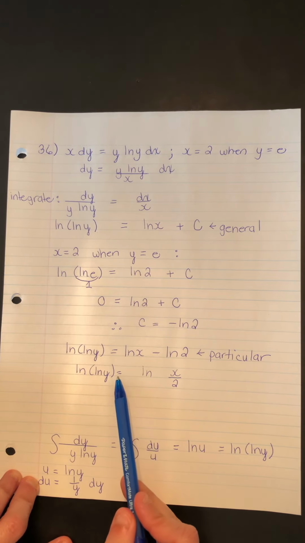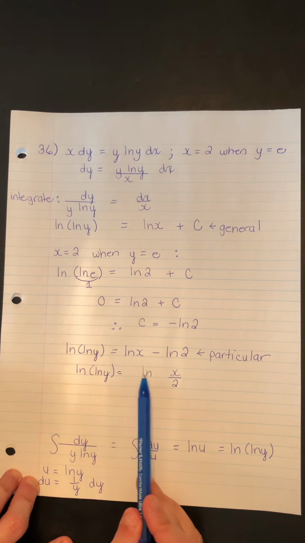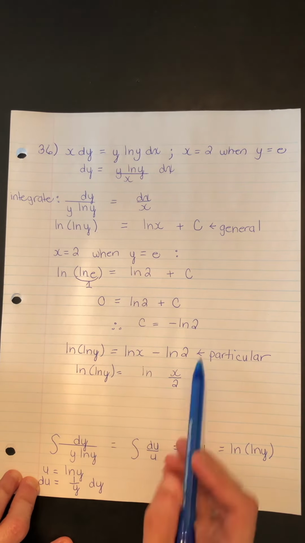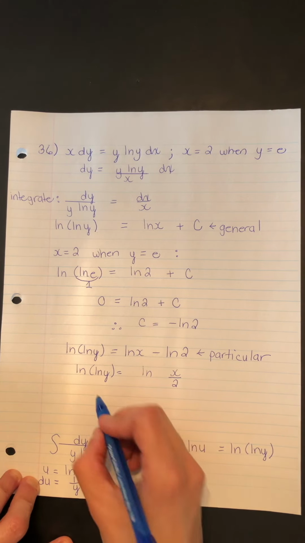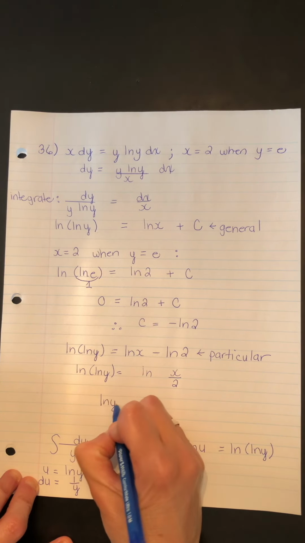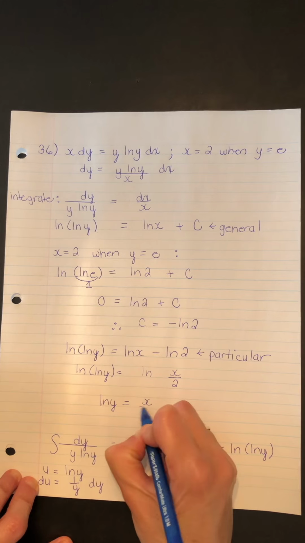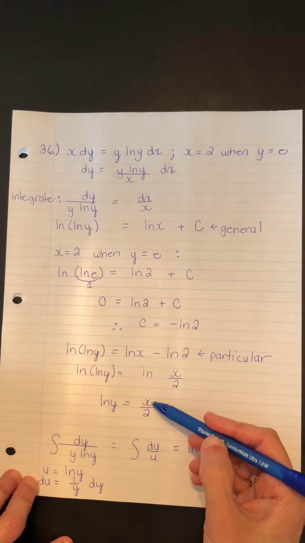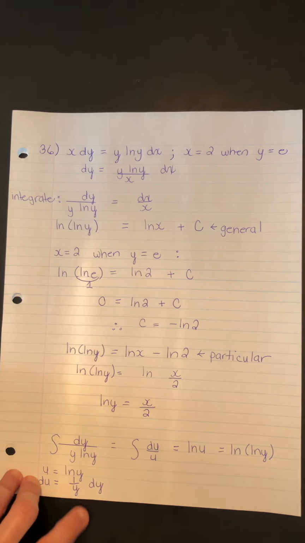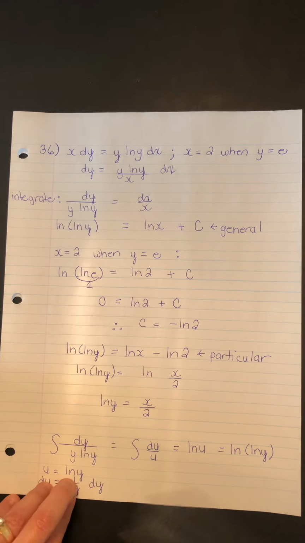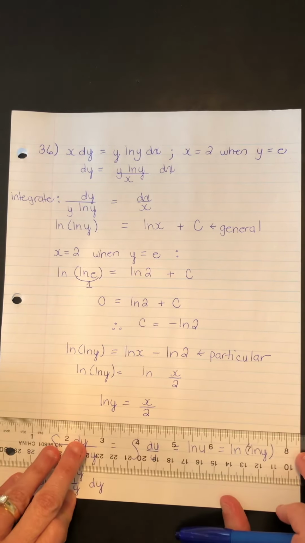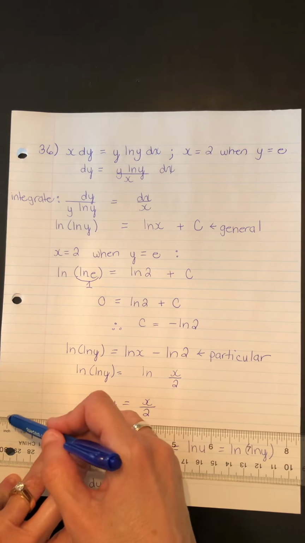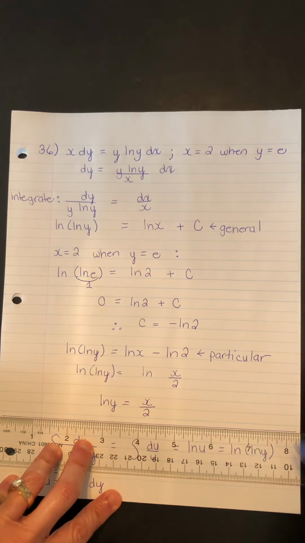And now, given that this is an equation and both sides are natural logarithms, this means we can equate the arguments. So ln of y is x divided by 2, like that. Or further, x is 2 ln y. All right, but I'll just leave it like that. I'm pretty much out of room, and this is a beautiful way to write the final answer anyway.